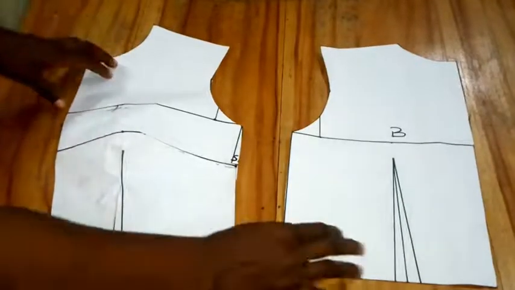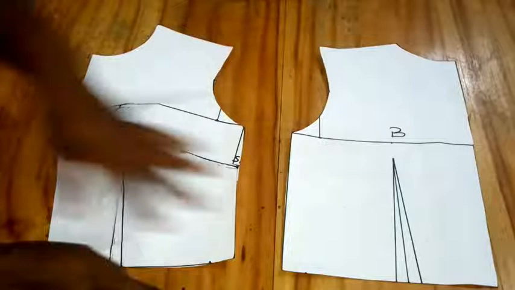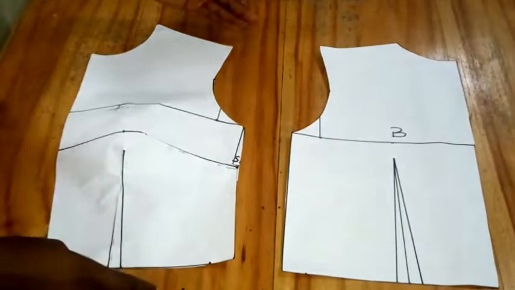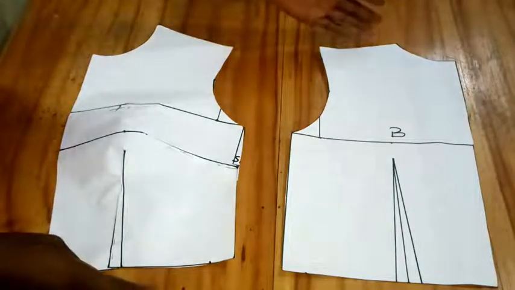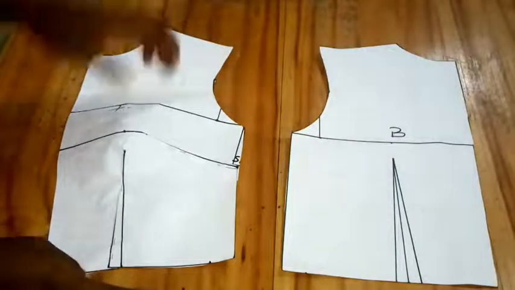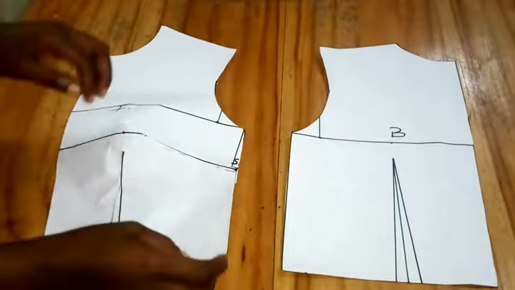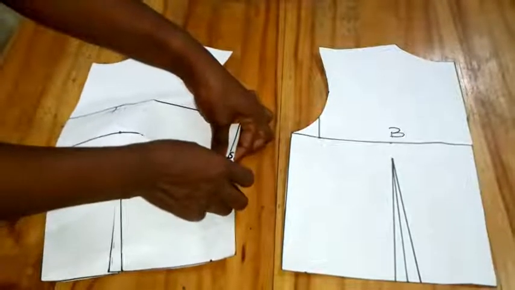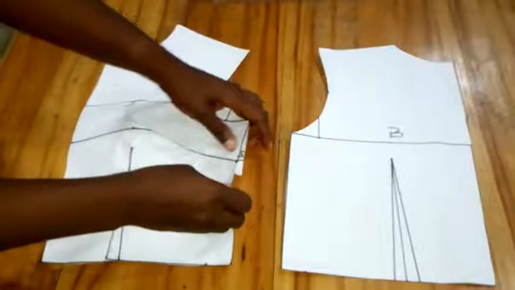Now looking at this pattern, you notice that it has no seam allowances at all. So you are going to add your seam allowance at the shoulder, at least ½ inch on both the front and back block, then at the waist area at least ½ inch, then by the side, please at this side always make sure that it's still laying flat.